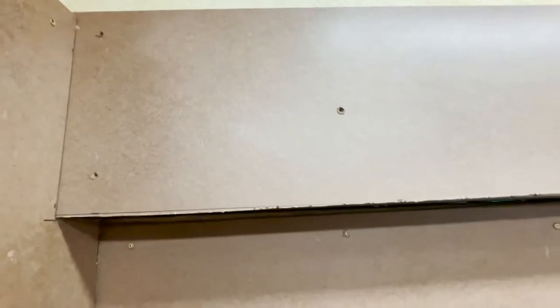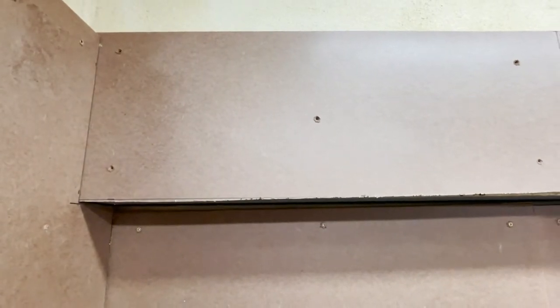Now I've learned a tip, and this was from M. Pertel. I don't know how you say his name, but he's an amazing guy. But basically you glue the masonite down, you screw it in, and then you can remove the screws later. So this up top, I don't know if you can see this. Let me zoom in here.